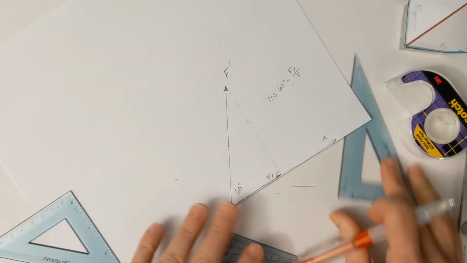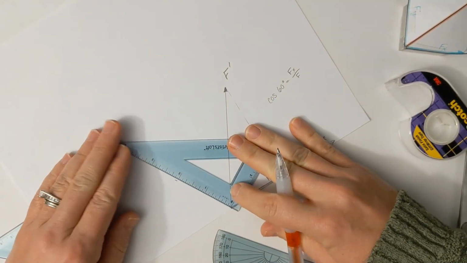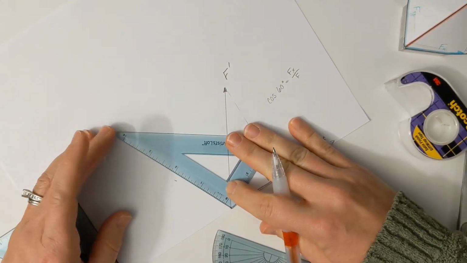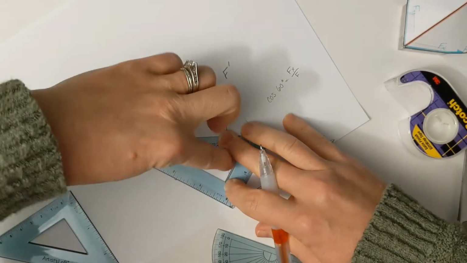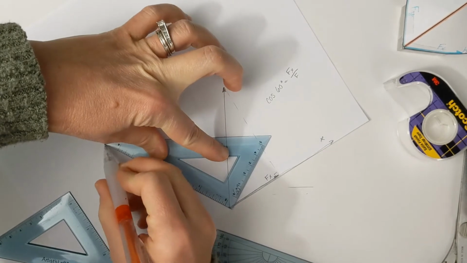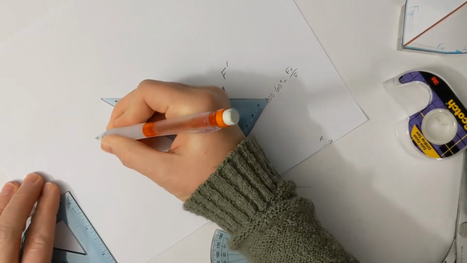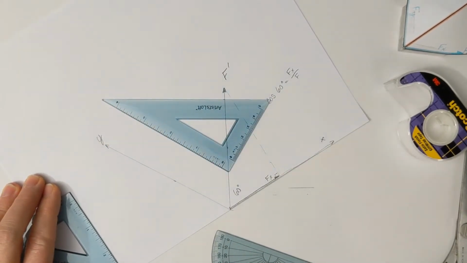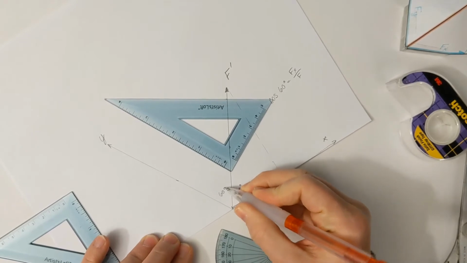Okay. We're going to draw that axis going out the other way. Right, so this is just my y-axis. Right, and again, this is a 60-degree angle.